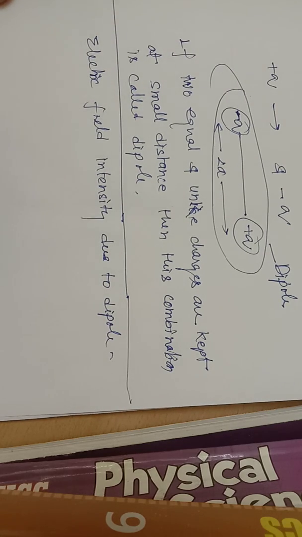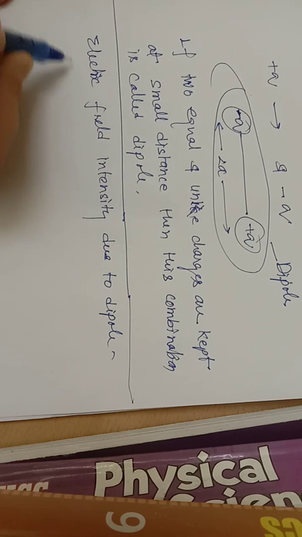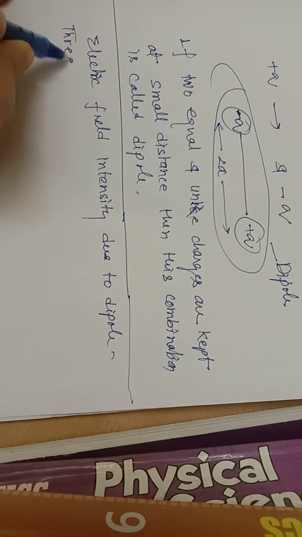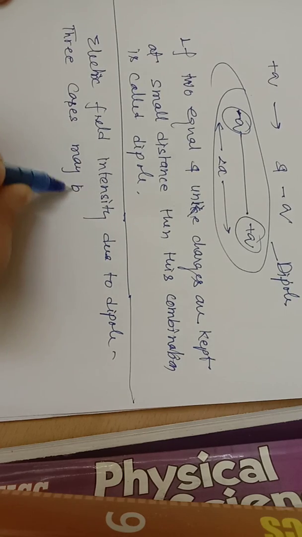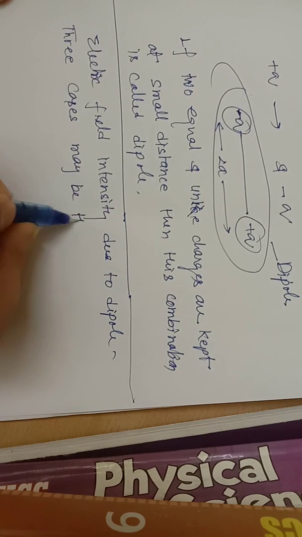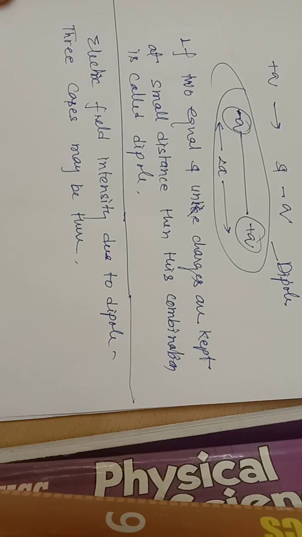So electric field intensity due to dipole can be calculated at three points. How many cases? Three cases may be there.